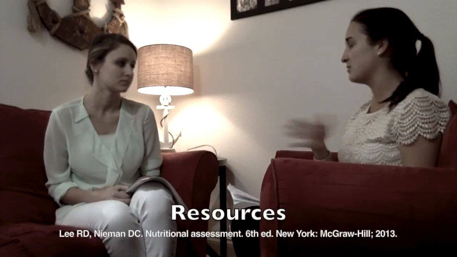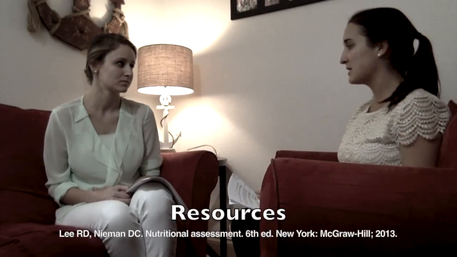In this case, the patient was sent home with some homework. This patient agreed to keep track of her daily intake with a food diary. Here she will write down what food she eats, what time she ate them, and how much she ate. This will help the dietitian further assess the patient's diet during their follow-up counseling session.